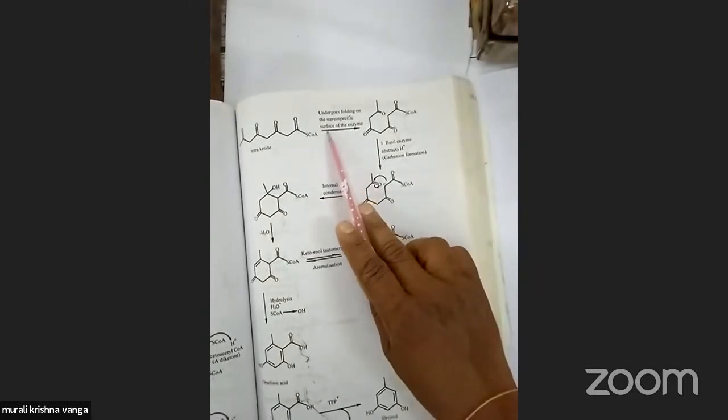That means we have to synthesize the tetraketide. It undergoes folding on the stereospecific surface of the enzyme, so structural reorganization takes place, followed by intramolecular aldol condensation, and orsellinic acid is the product. When this orsellinic acid reacts with TPP, thiamine pyrophosphate, orcinol is the product.